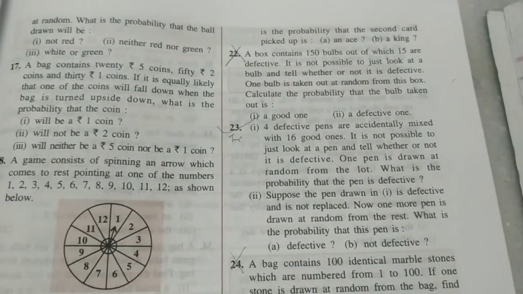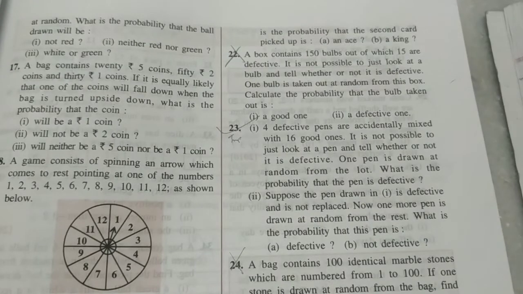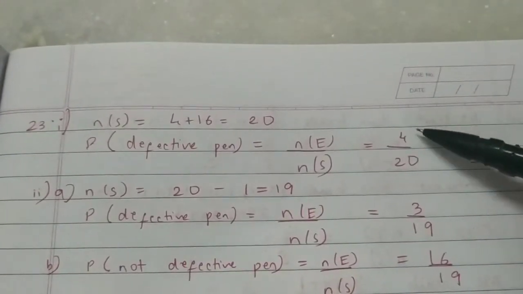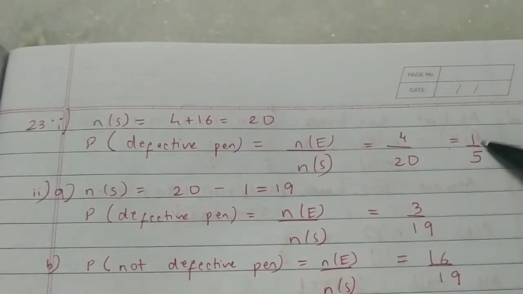There were totally 4 defective pens mixed with 16 good ones. So totally how many pens are there now? 20. Out of which 4 are defective and 16 are good. One pen is removed randomly. What is the probability that it will be a defective pen? Well, it's definitely going to be 4 upon 20. That is 1 upon 5.